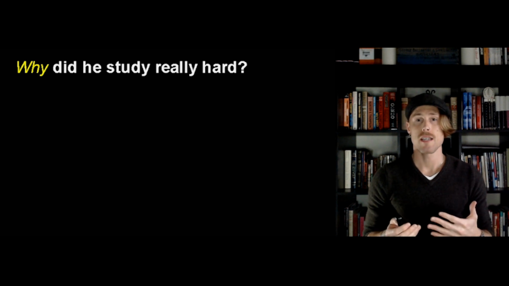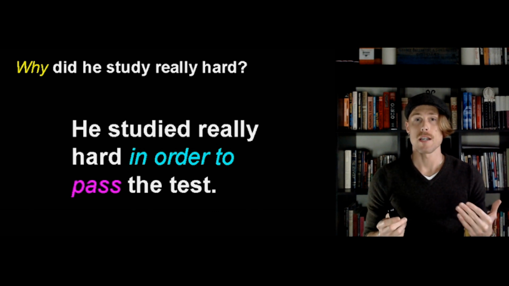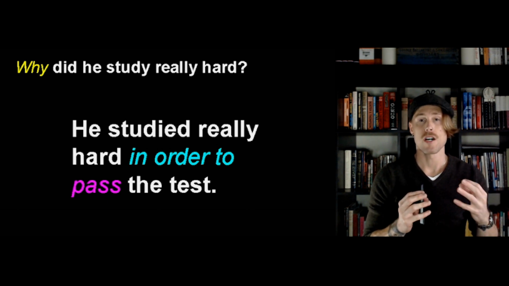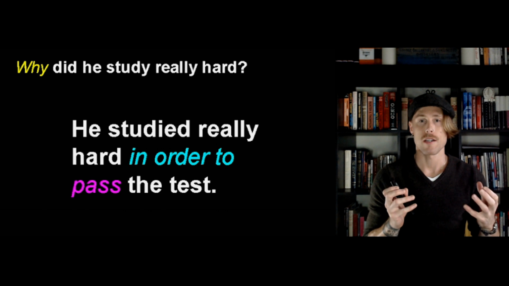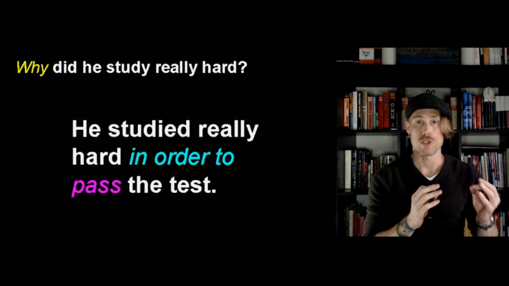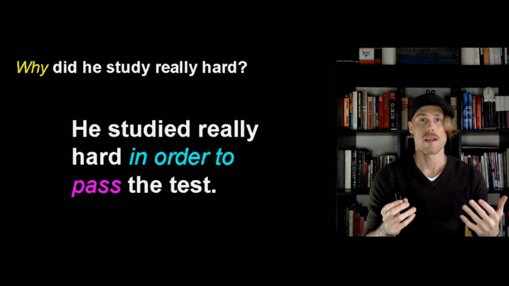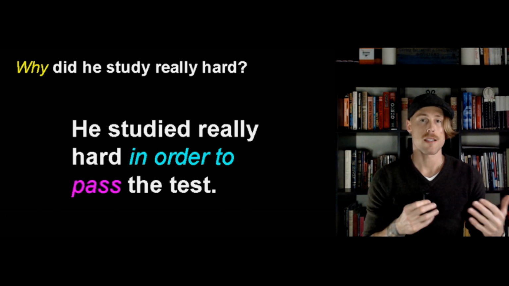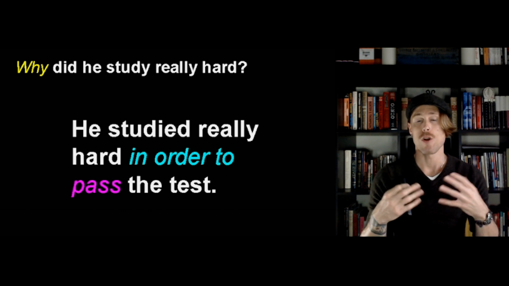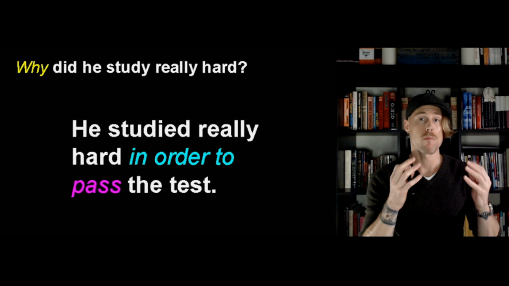Why did he study really hard? He studied really hard in order to pass the test. This is the reason he studied really hard. But the focus is more on in order to. It gives this more power than saying he studied really hard to pass the test. The meaning is the same, but when you use in order to, it is more clear that this is the reason.